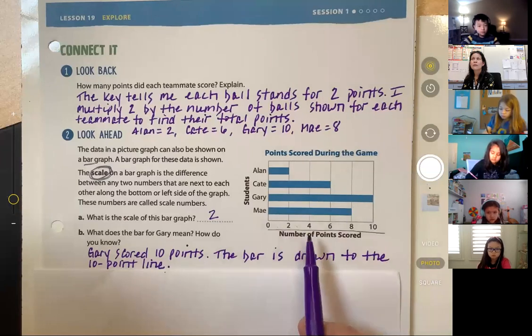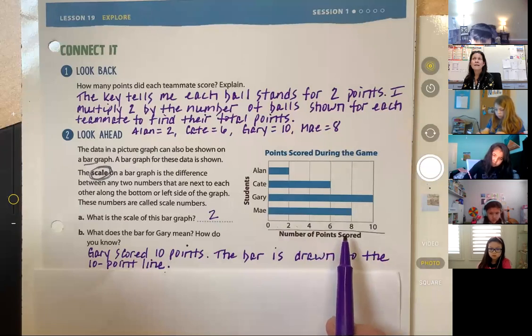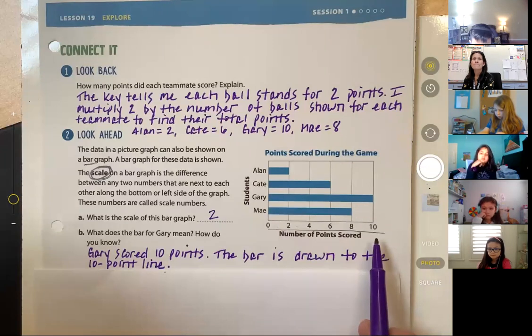Instead of this 4, you'd have 2 basketballs. Instead of this 6, you would have 3 basketballs. Instead of this 8, you would have 4 basketballs. And instead of this 10, you would have 5 basketballs. Okay? Again, friends, same data represented in a different way.